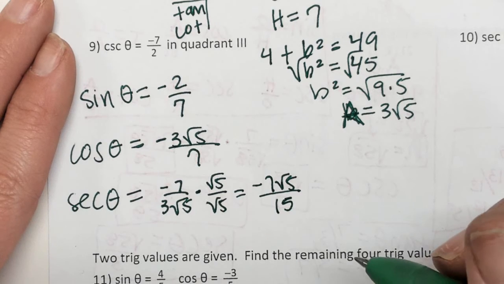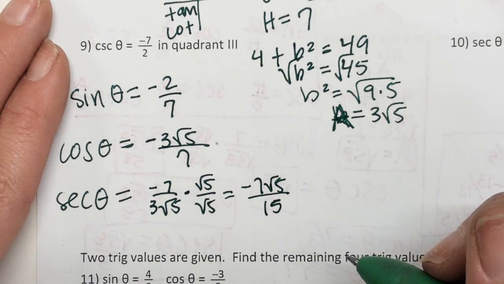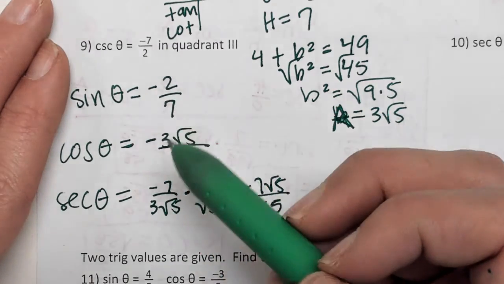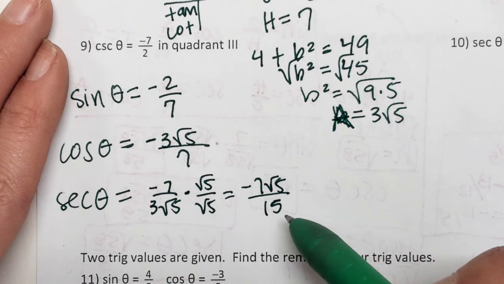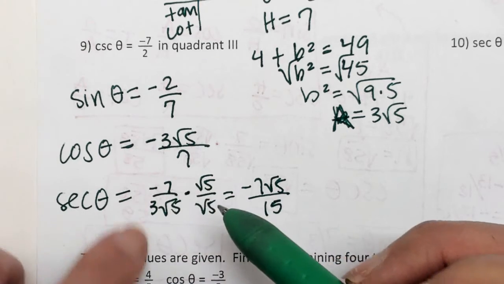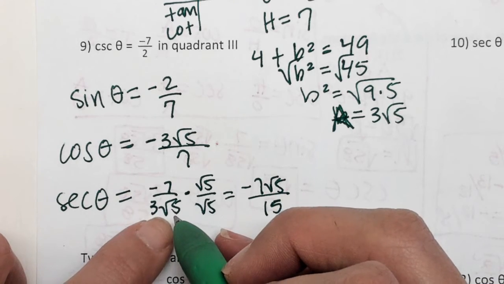Alright, just 2 more. Where did I get 7 from? Right here. That's what our hypotenuse was. You're talking about how to get 15? The negative 7 came from our hypotenuse over our adjacent.